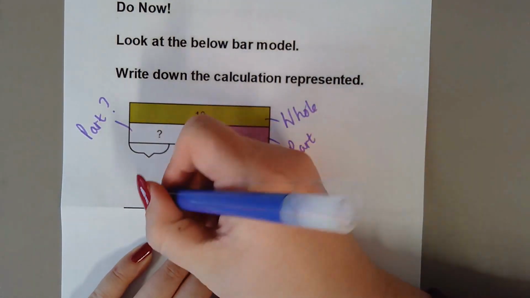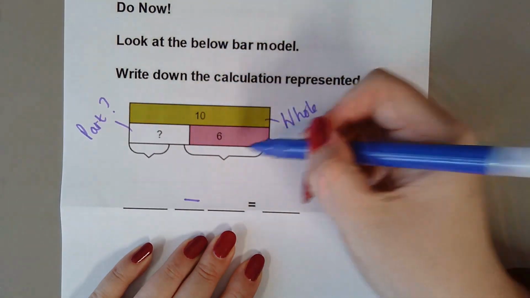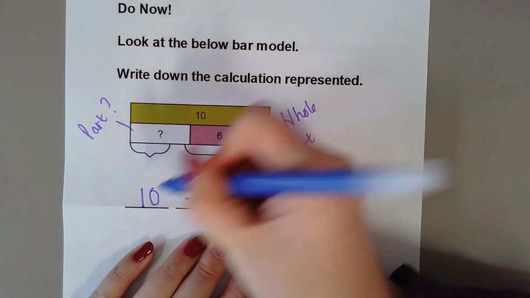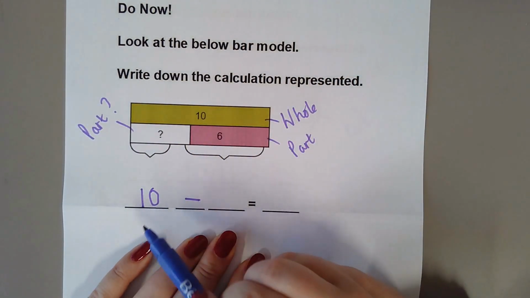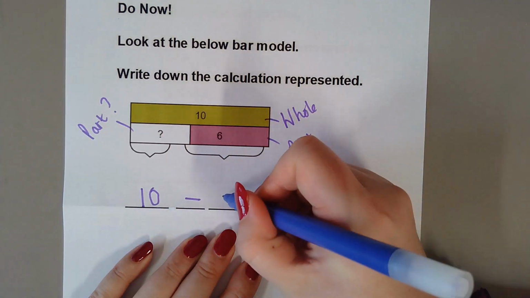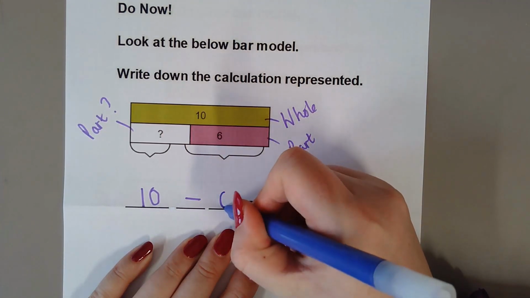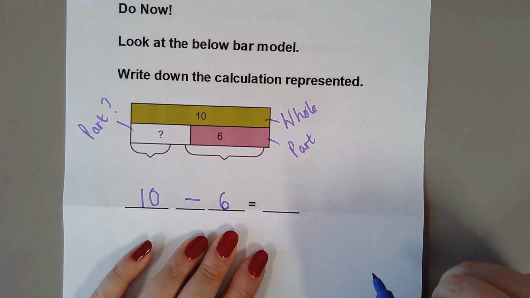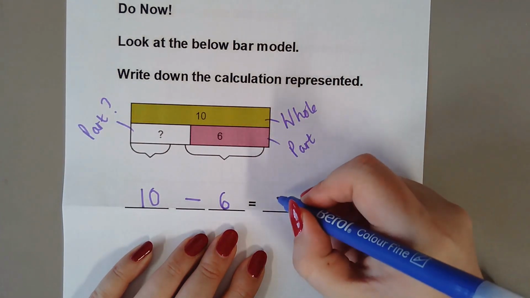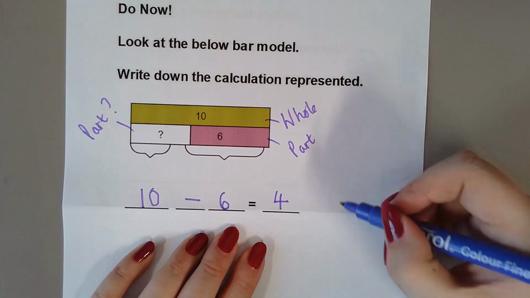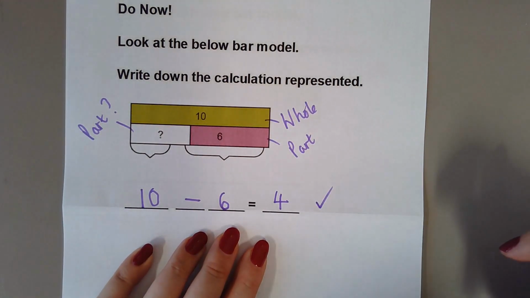So we've got our 10, and our 10 is our biggest number. It's our whole, and our whole always goes first with subtraction. So our minuend, our whole, is always the first number, and we're subtracting one of the parts, the subtrahend, which is 6. Now, if you've answered the question, quite possibly, because you know your number bonds to 10, you'll know the answer is 4. Give yourself a tick and a pat on the back if you got that correct.